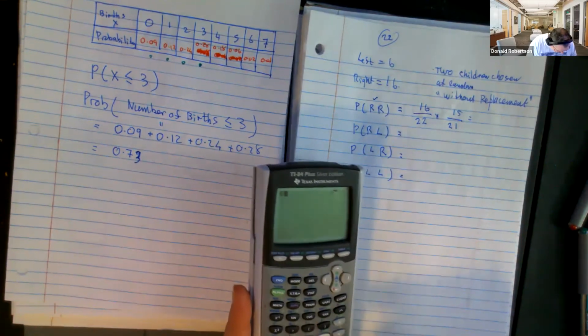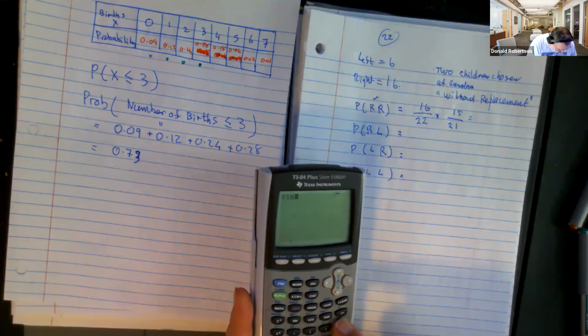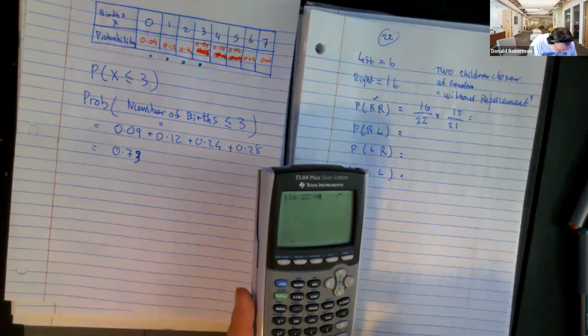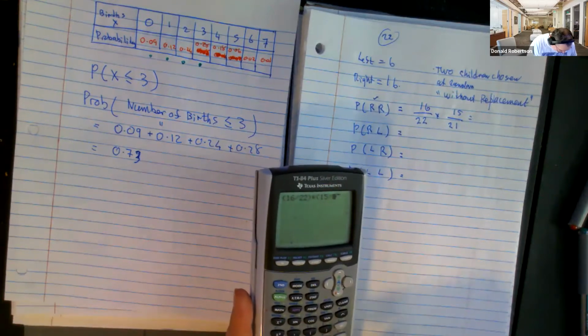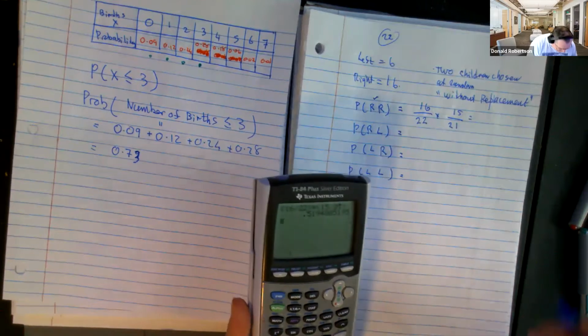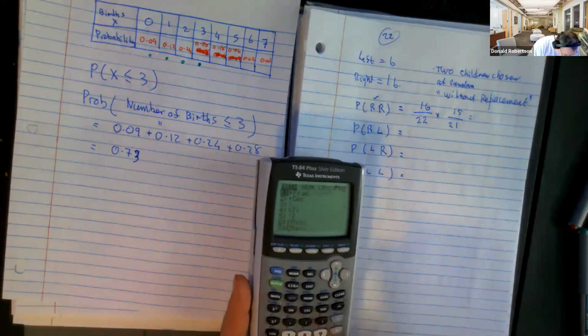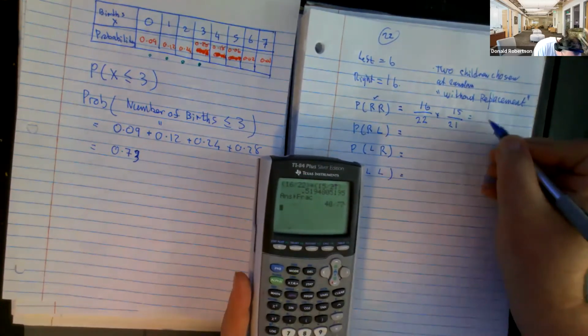So I'm doing that in my calculator right now. 16 divided by 22 times 15 divided by 21. And, oh, make it a fraction. 40 out of 77.